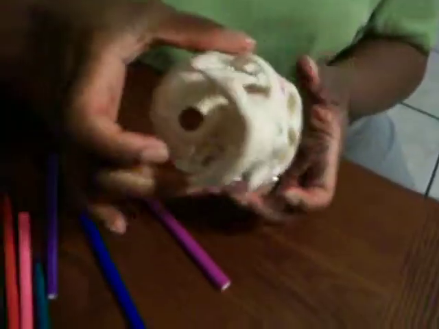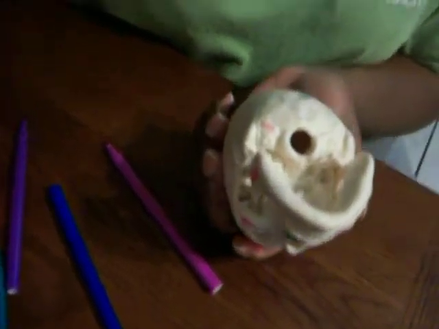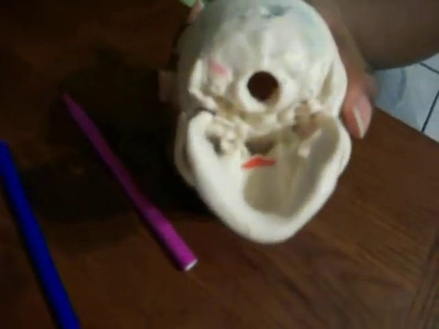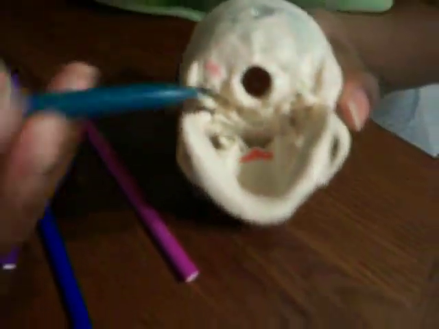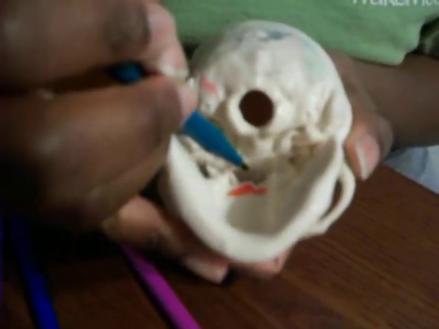Next, I'm going to flip over the skull, and I'm going to show you the palatine, which is located here. This is the palatine bone, located here. Next, I would like to show you the vomer bone. This is the vomer bone here. This is going to be depicted as the vomer bone.